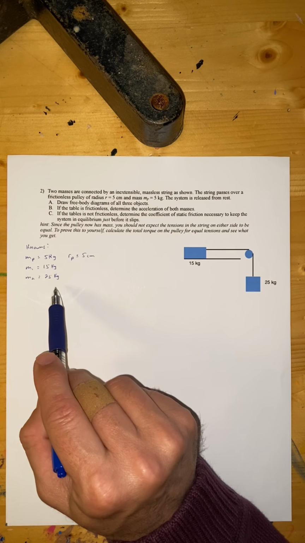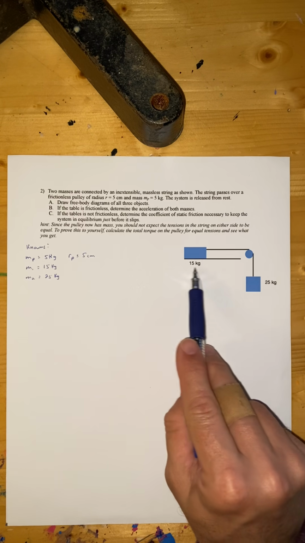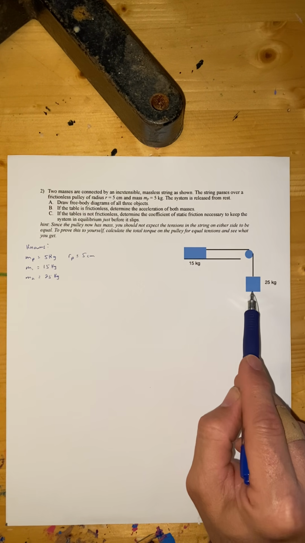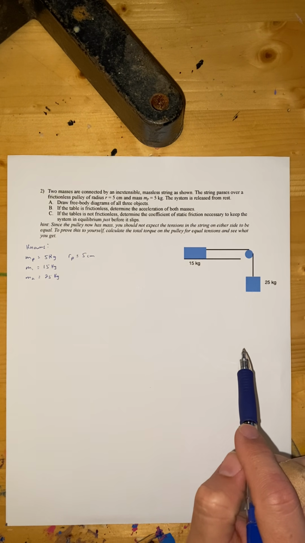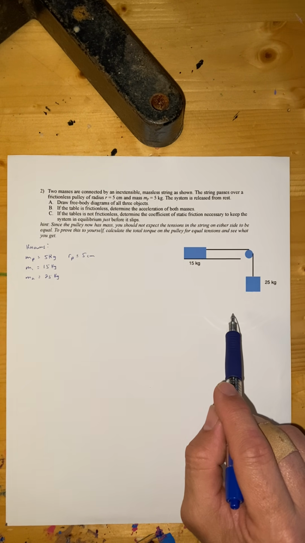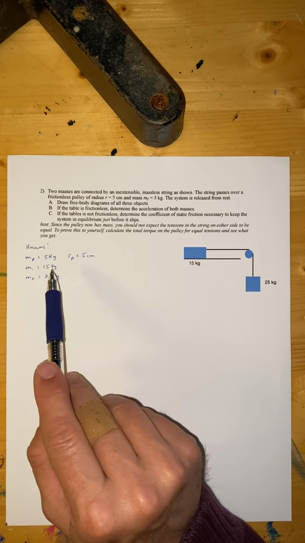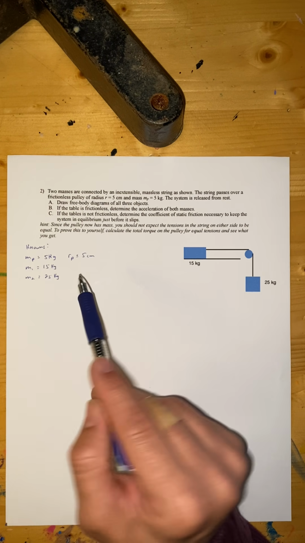I've given the three masses here. Mass of the pulley is 5 kilograms. I've just called this mass 1. Mass 2, 15 and 25. I'm going to do the same trick I almost always do, which is to express the masses in terms of the other masses. So in this case, it's mathematically easy.